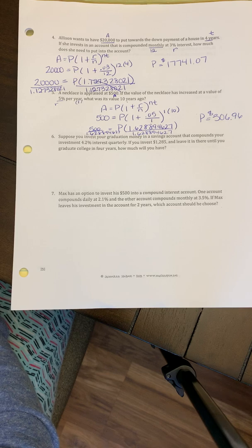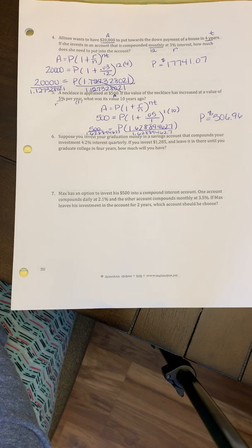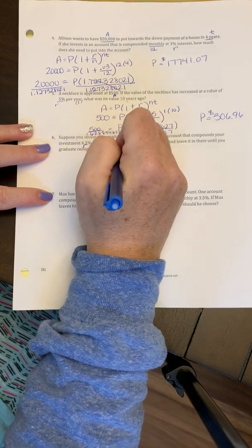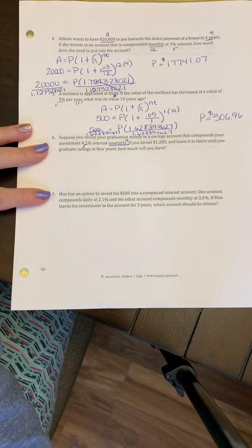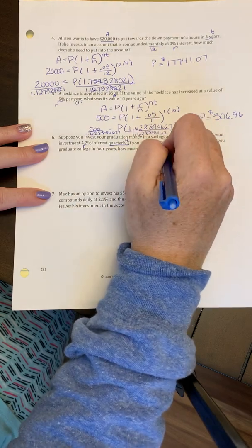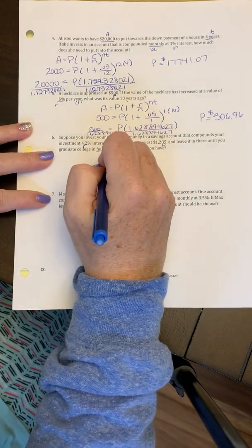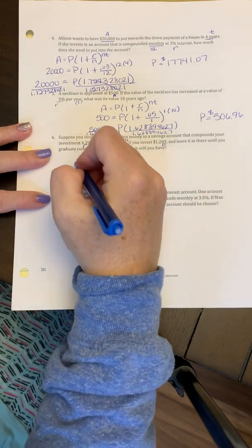Suppose you invest your graduation money in a savings account that compounds your investment 4.2% quarterly. So again, our keywords there, we've got our rate. Quarterly tells me I'm doing that 4 times a year. If you invest, so that's your investment P, and leave it in there for the 4 years, which is your time, how much will you have?